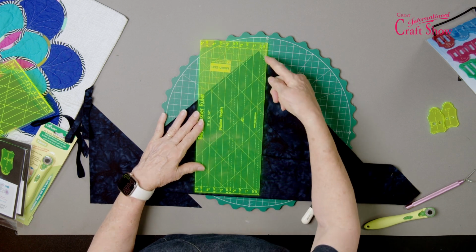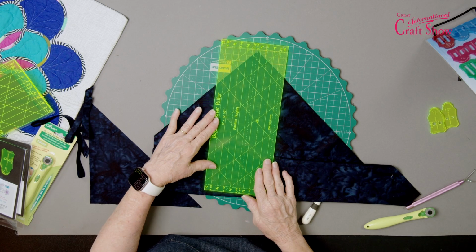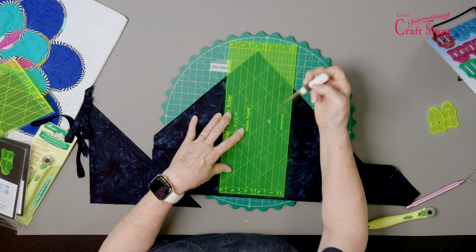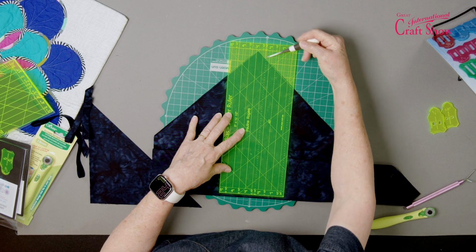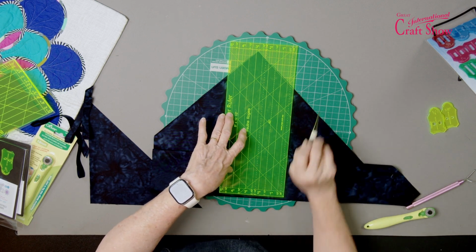when I get up to this corner here and want to keep cutting bias off here, you can now see that this 45-degree angle coming back this way is now keeping me aligned.